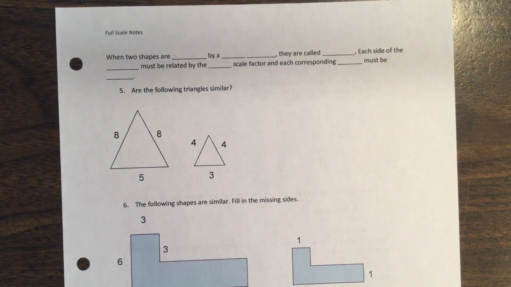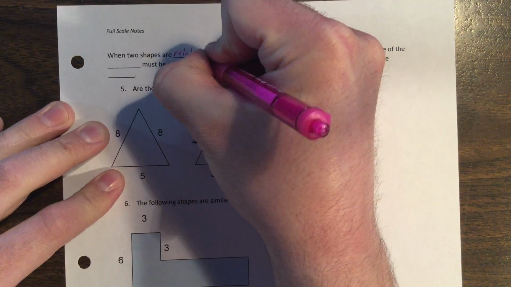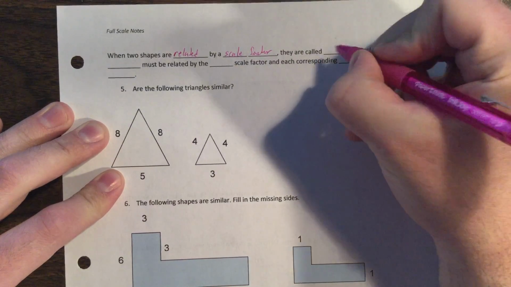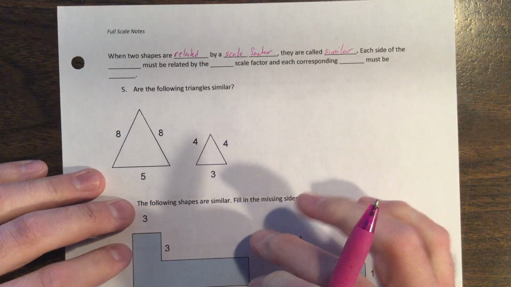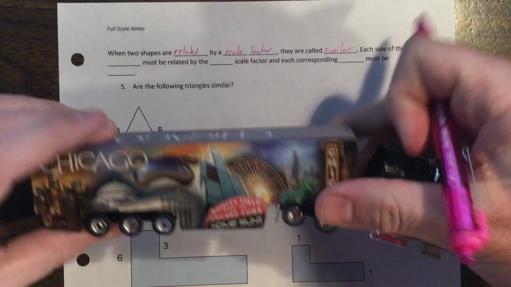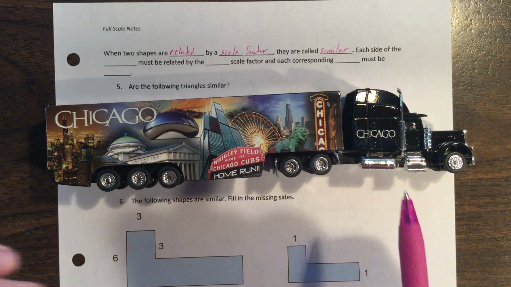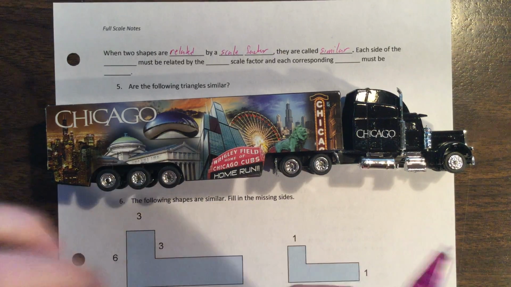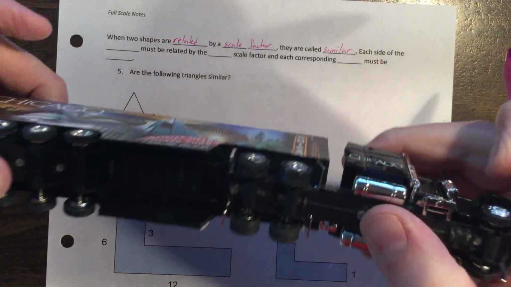All right, now to continue on here, when two shapes are related by a scale factor, they are called, and I'm going to use this word here, similar. So when two shapes are related by a scale factor, they are called similar. I'm going to use my nice little truck here again as an example. This truck is similar to one that is bigger, meaning that all of the dimensions of this truck have been scaled down to something a bit smaller, but they're all scaled down by the exact same value.